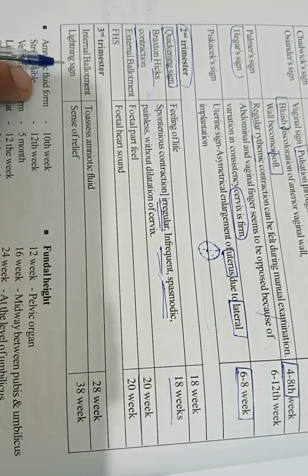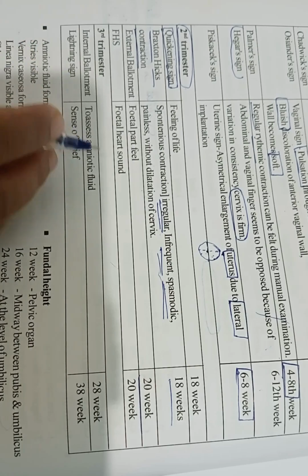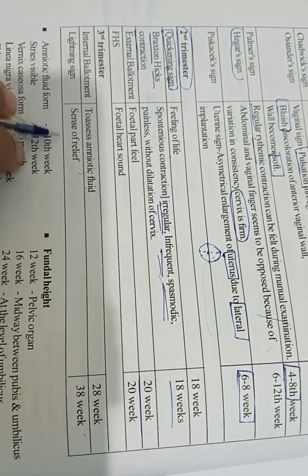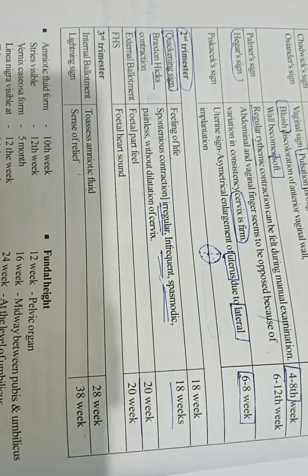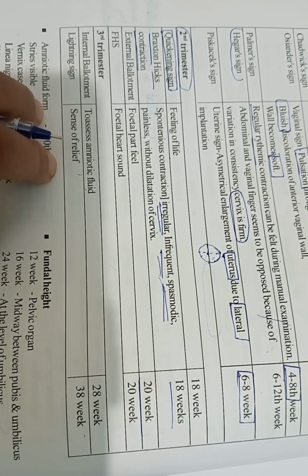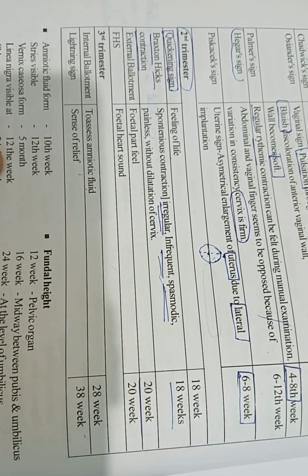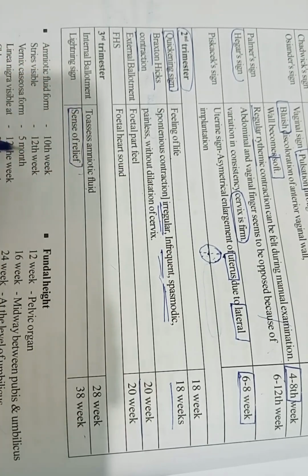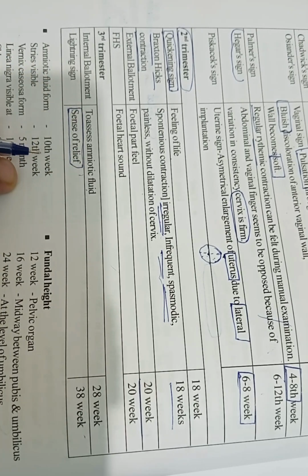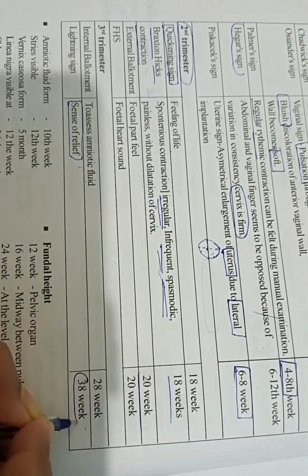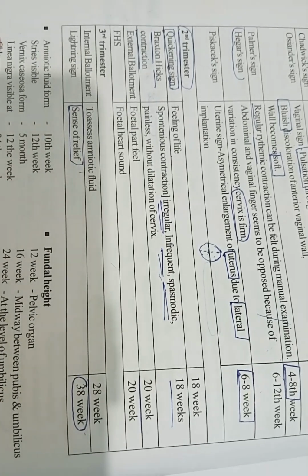Then comes third trimester: internal ballottement, ptosis, amniotic fluid, 28th week of pregnancy. Lightening sign, sense of relief. When the baby's head turns from breech or any other position to vertex presentation, then the crown, at the time of delivery, the crowning takes place. Then mother will feel lightening in her uterus or in the upper abdominal region due to the head turning to a vertex position. Okay, we can see this lightening sign in the 38th week of pregnancy.